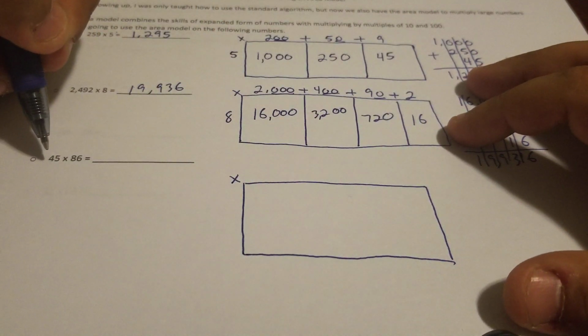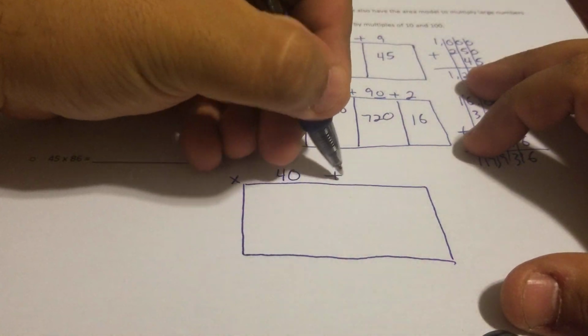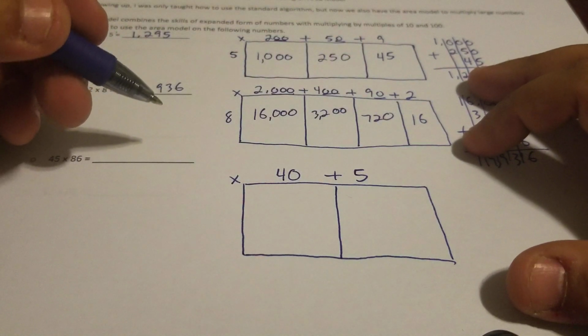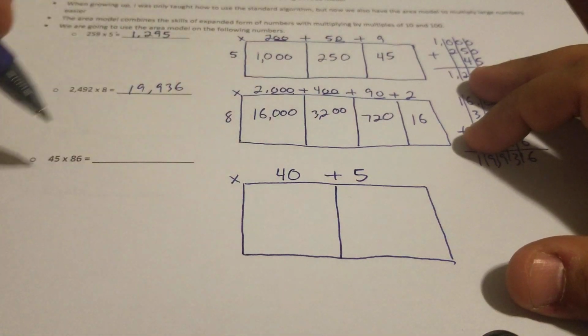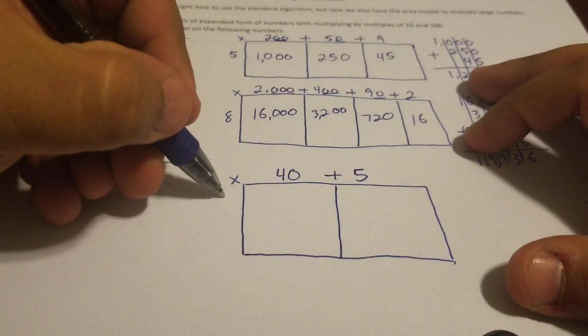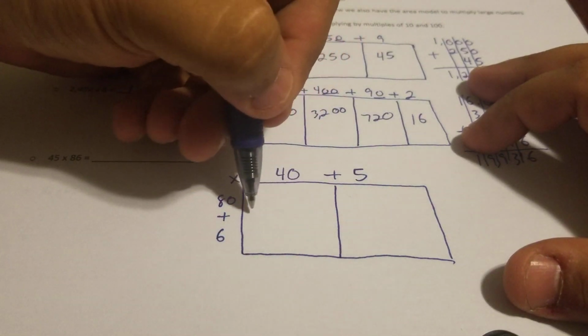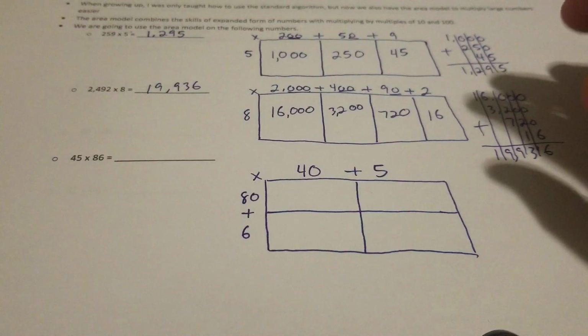My first number is 45, so I'm going to write the expanded form of 45. 40 plus 5. Bring the line down for the column. But here's the thing. 86, we can't just write 86 here. Just like you did with the 45, you have to turn 86 into its expanded form. So now I've got 2 rows and 2 columns.